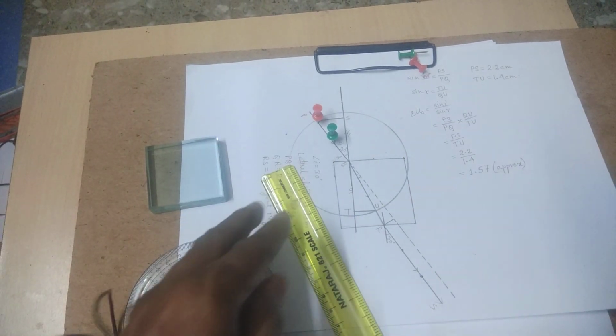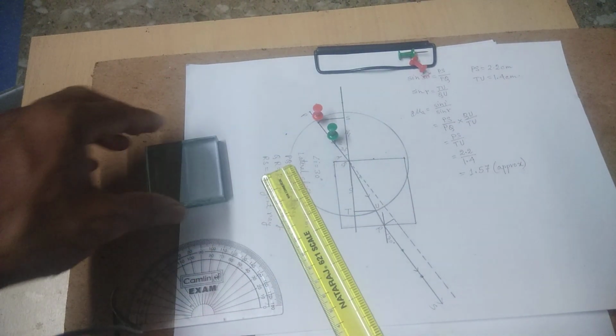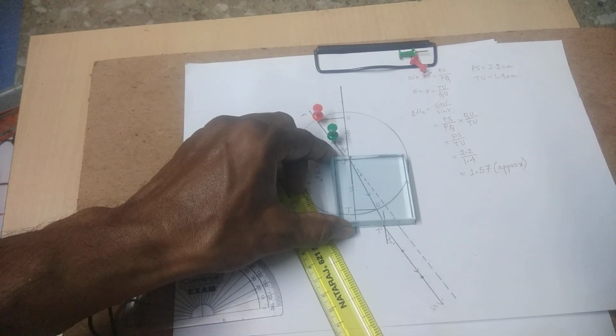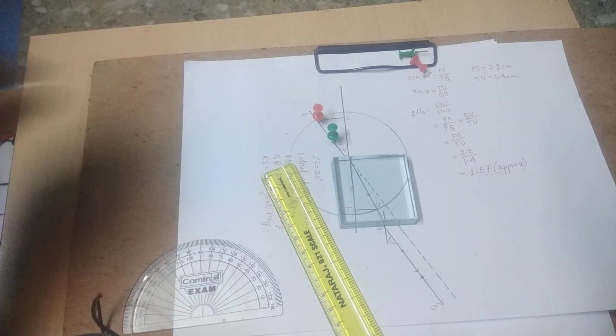We have drawn the outline of this glass slab.